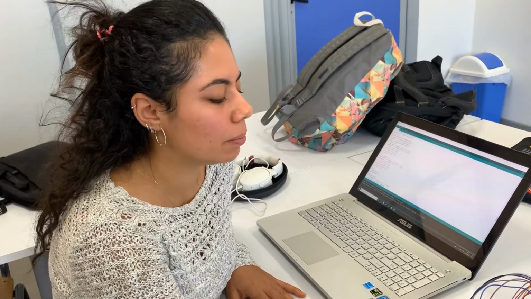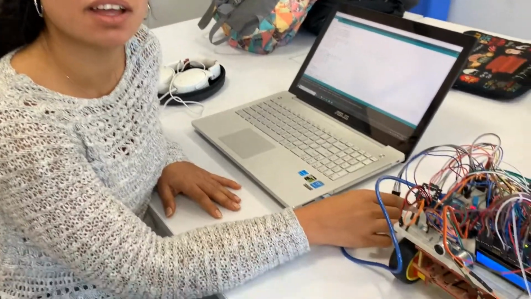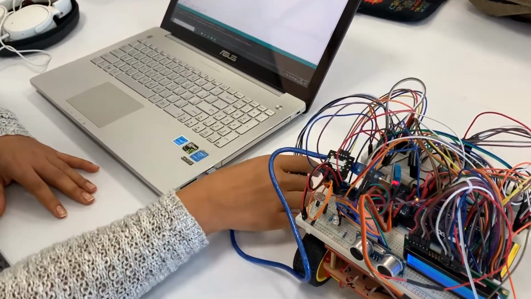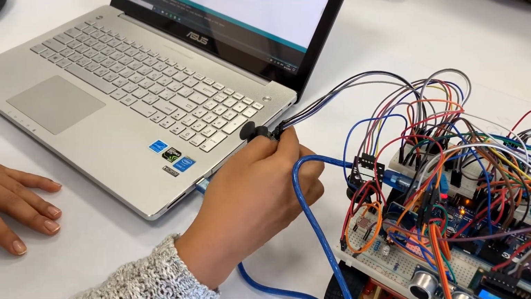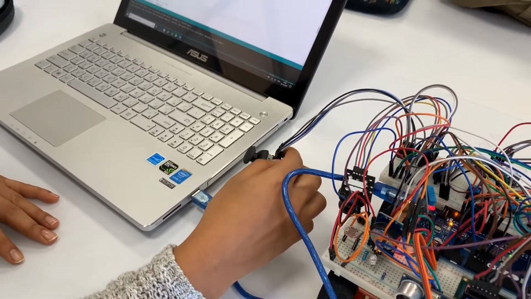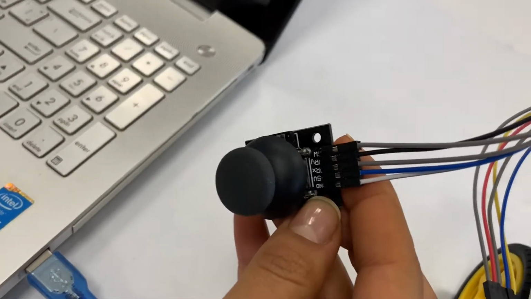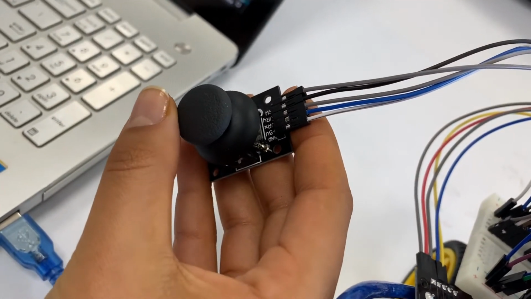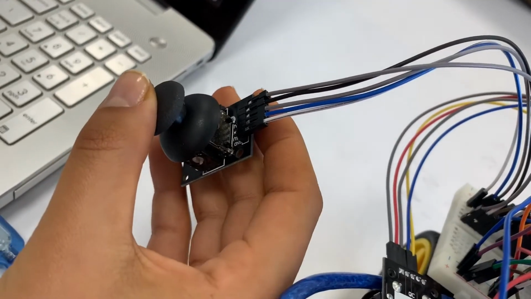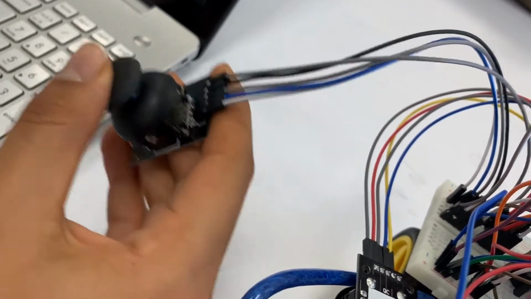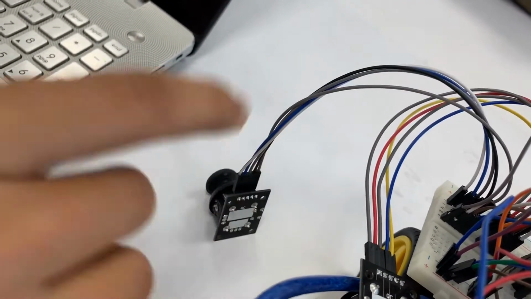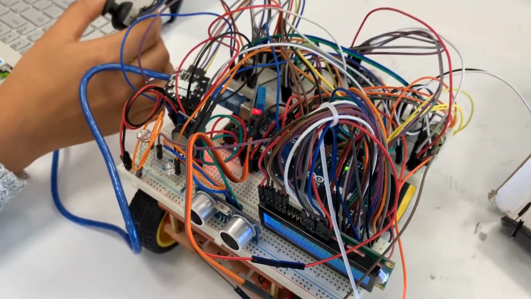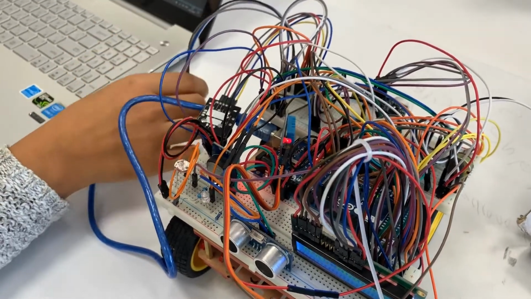I'm Alia. I will be explaining the joystick and the edge bridge connection. So the joystick has 5 pins: the ground, the VCC, and the X and Y and switch. The X and Y outputs are the directions taken from the joystick, inputted for the Arduino to decide the direction for which the car will move.